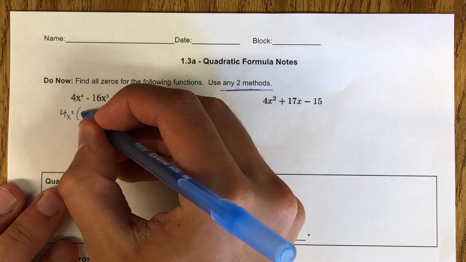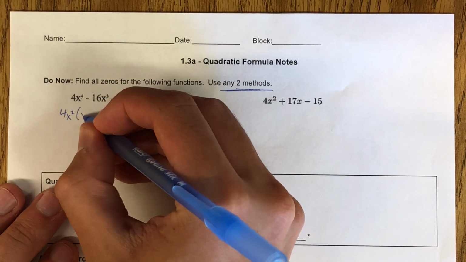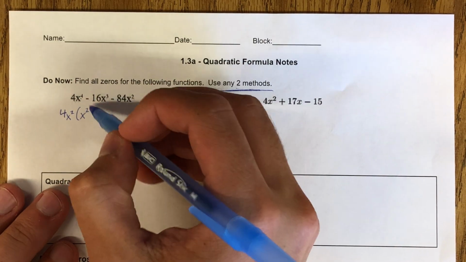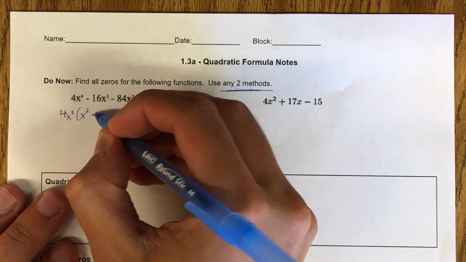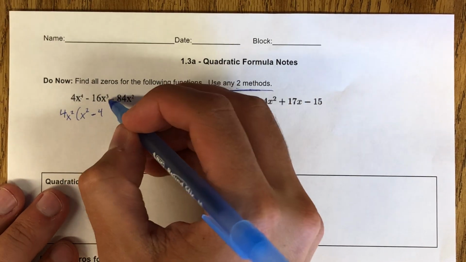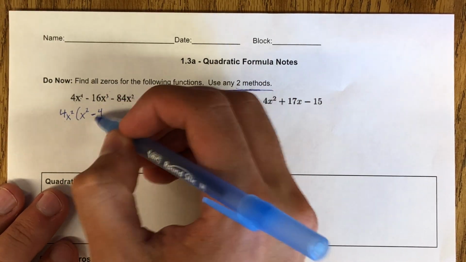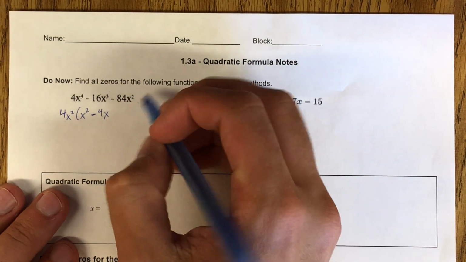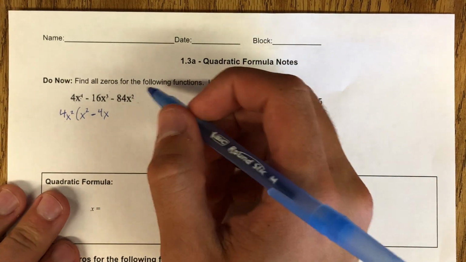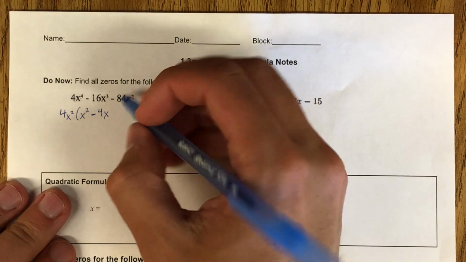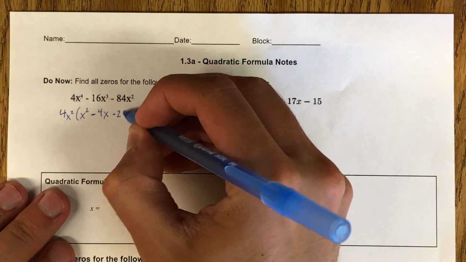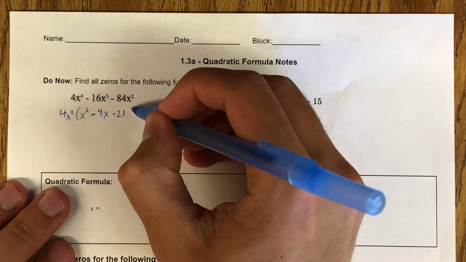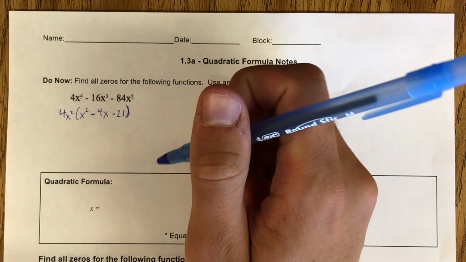So 4 divided by 4 is 1. X to the 4th divided by x squared is x squared, because 4 minus 2 is 2. 16 divided by 4 is 4. X to the 3rd divided by x squared. Remember, subtract exponents through division, so it's just x to the 4th. Next, negative 84 divided by 4 is negative 21. X squared divided by x squared is just 1.